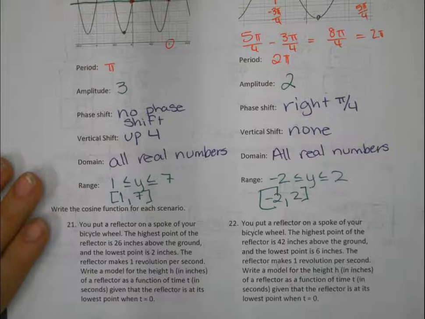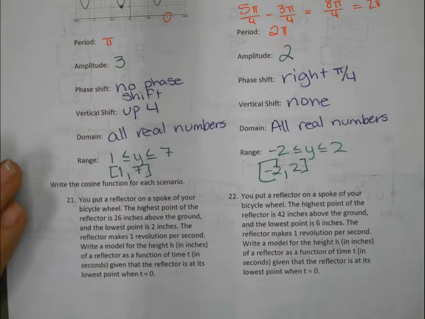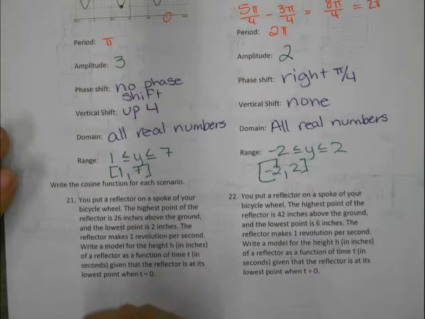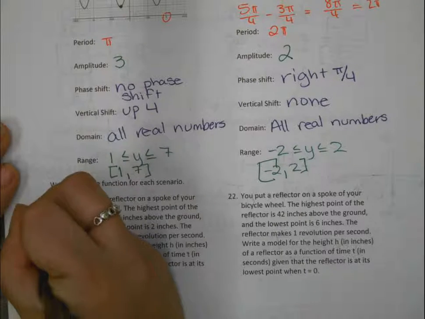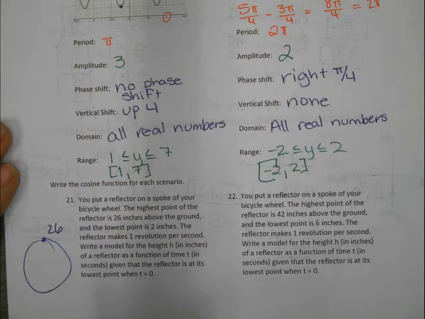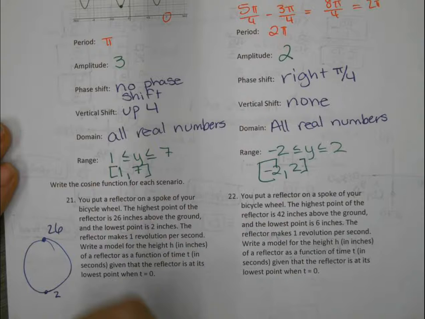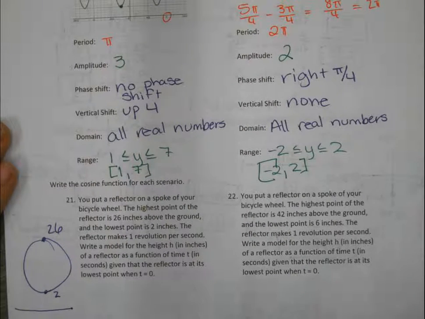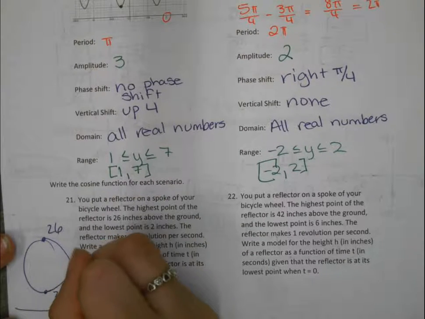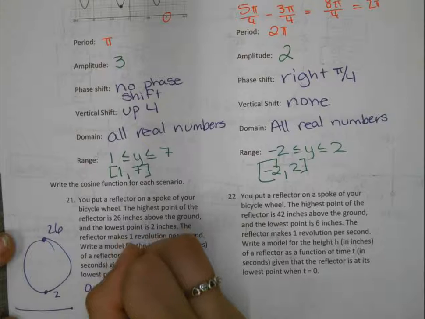Okay? These ones are wanting me to write the cosine function. It tells me that I put a reflector on the spoke of my bicycle wheel. The highest point is 26 off the ground, so this is 26. The lowest point is 2. And so this is like where the ground is. And it's talking about my revolutions and stuff. So first I want to figure out my amplitude.